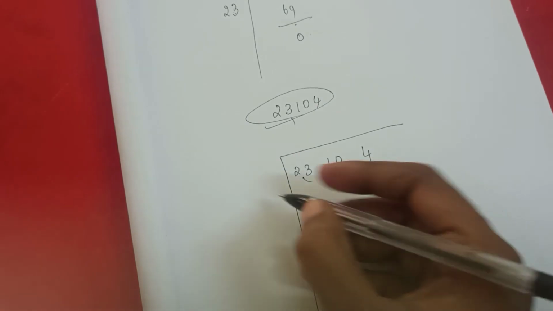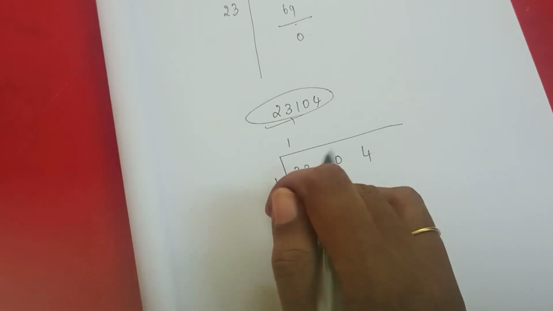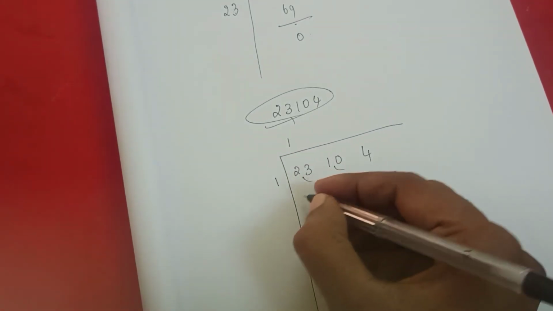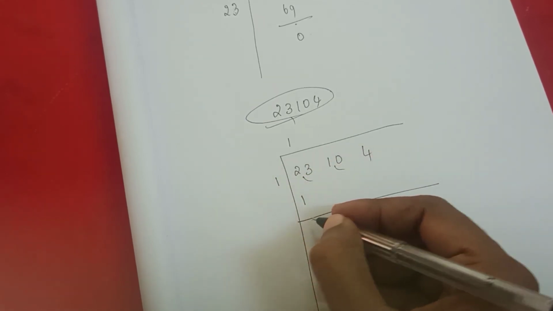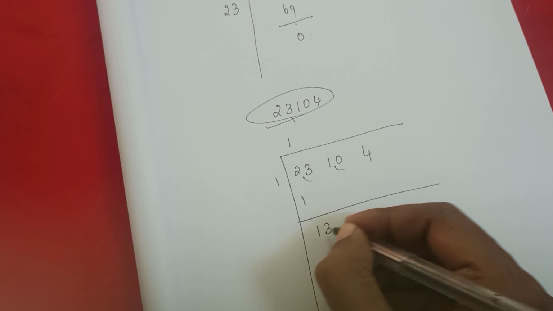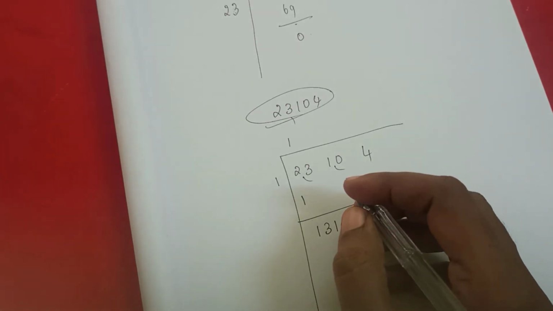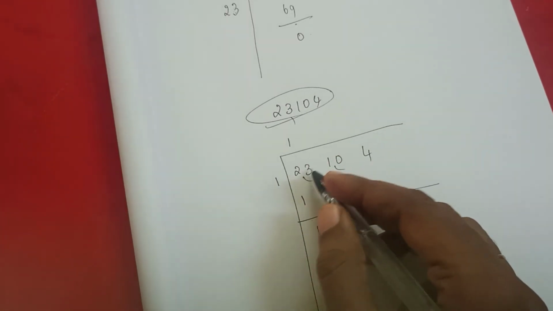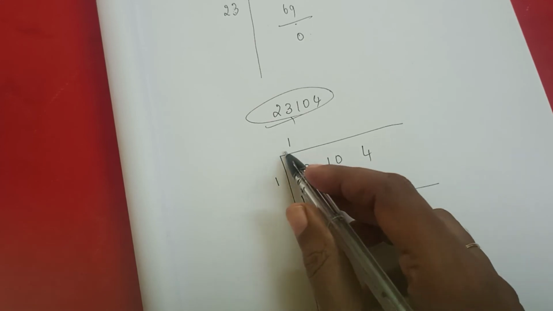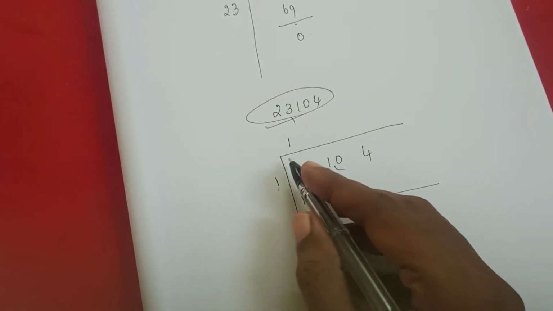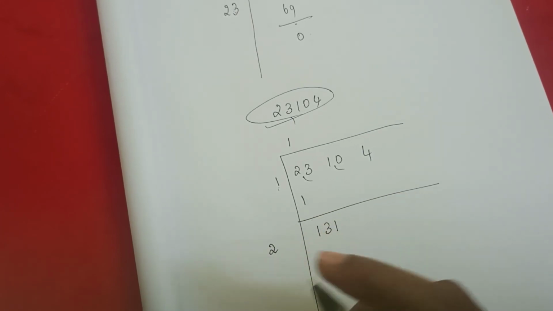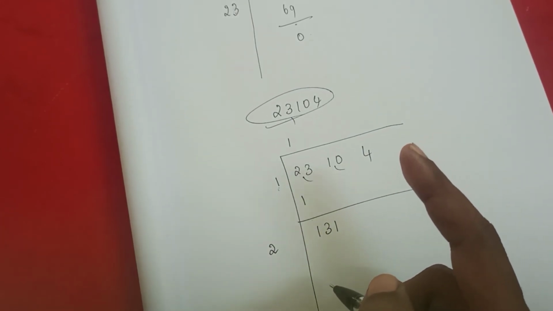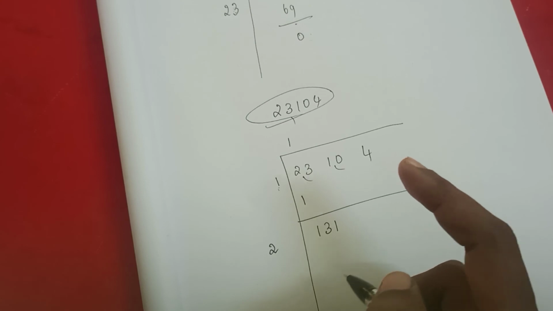So what will you do? 1 into 1. 2 into 2 would be larger. So what will happen? 1, correct? So what's the balance? 2 minus 1 means 1. Then 3, 1. In ordinary division, 1 digit you bring down. Here 2 digits together you will bring down, that's all. Now what will you do? 1 plus 1 or 1 into 2, so you will get 2. Now here it is 1.